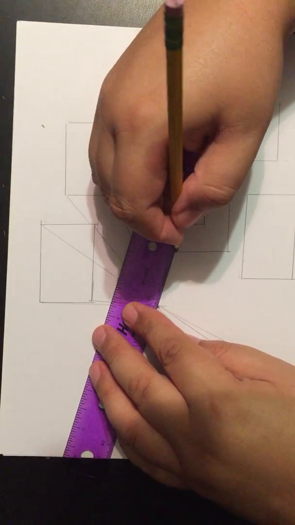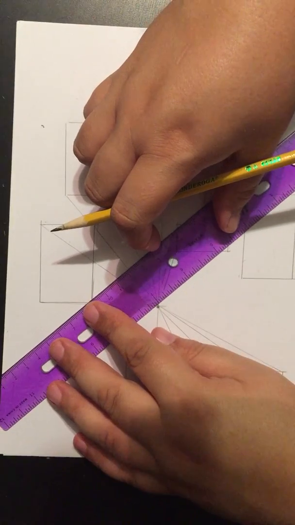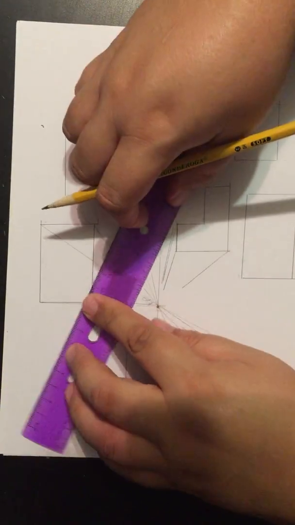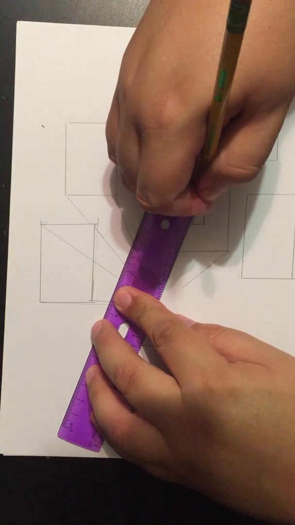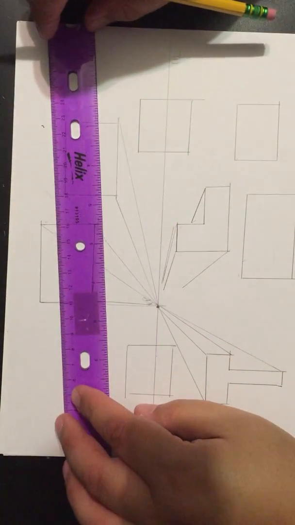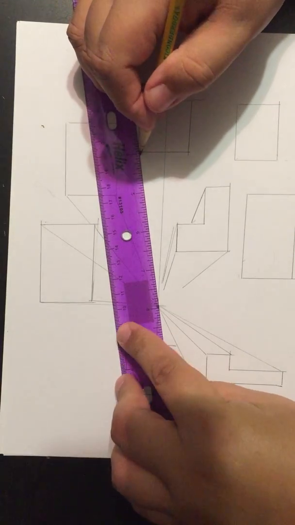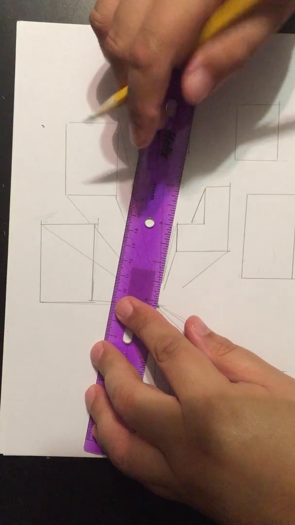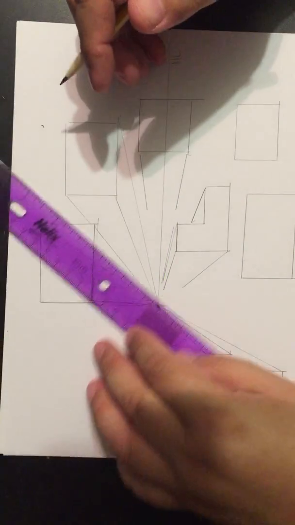Like I have it lined up here, but I'm going to stop drawing it there. That way, you'll see in the next step, it might save you a little bit on erasing. So I'll line that up and end it about there. End it about there. Okay, you get the idea.